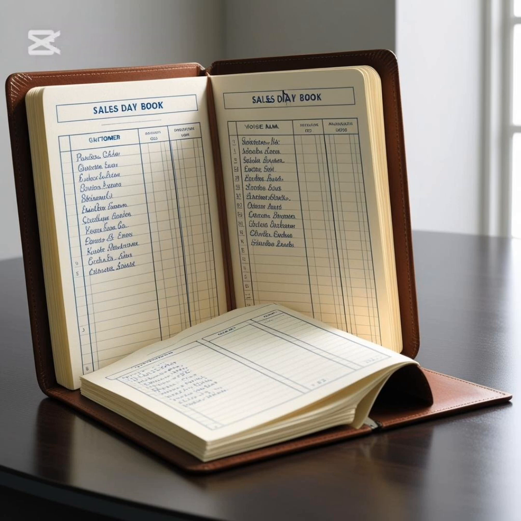Now the last column is the amount. That is the price of the product that you're selling to your customer. Are we together? So that is what your sales daybook is.